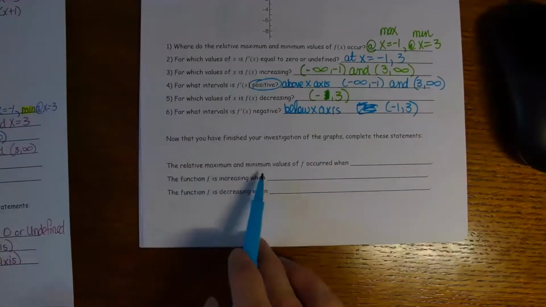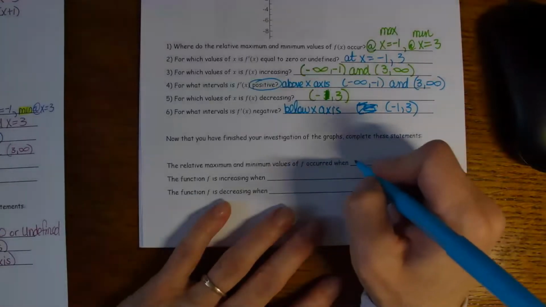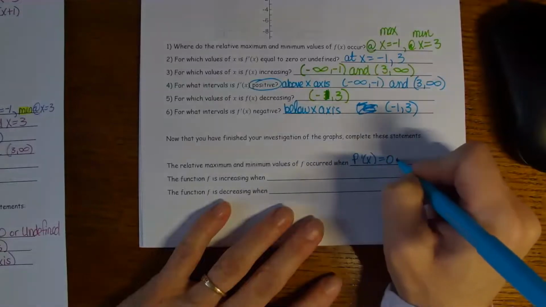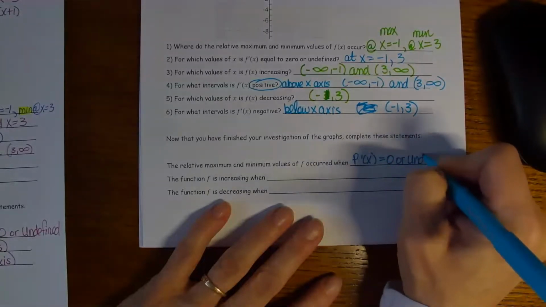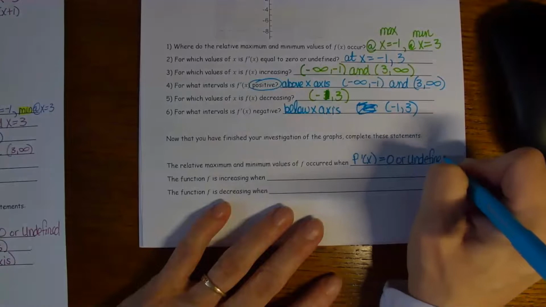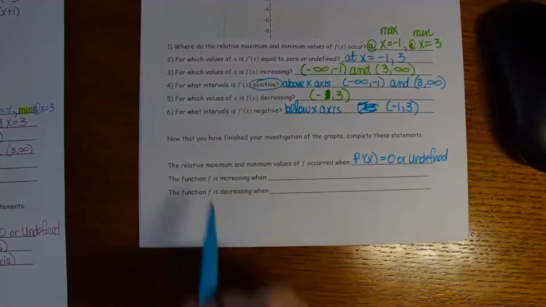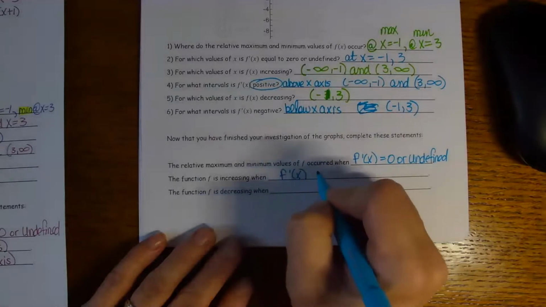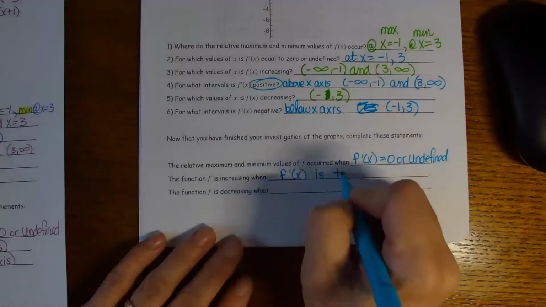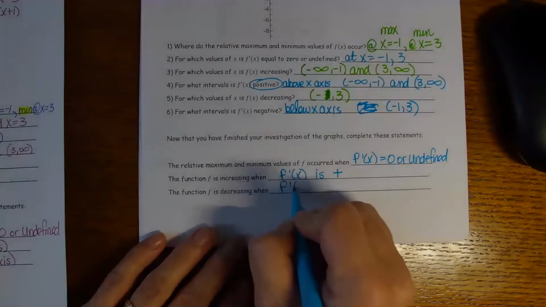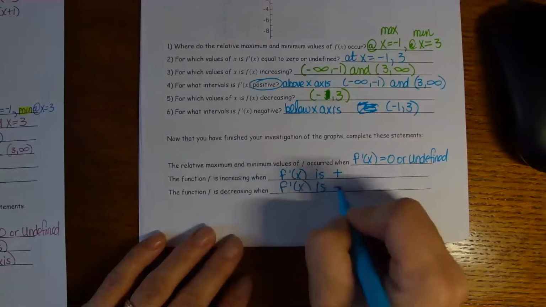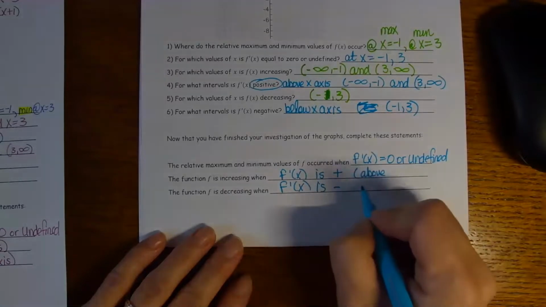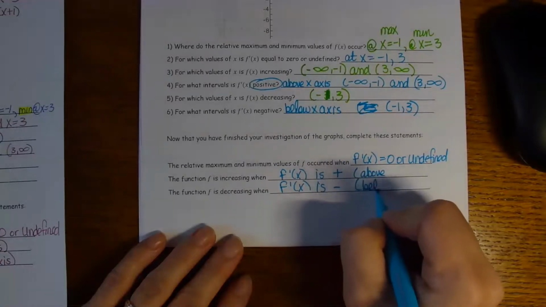A relative max and min occur when the derivative what? Equals 0 or undefined. The mother is increasing when the derivative is positive, and it's decreasing when the derivative is negative. Positive means above, negative means below.